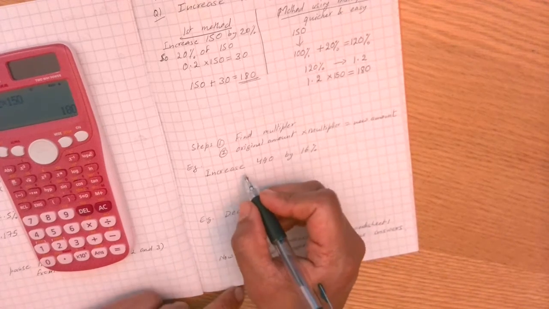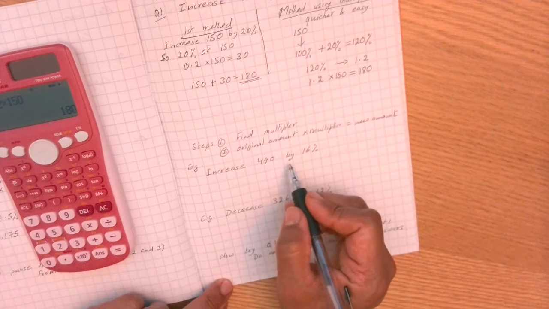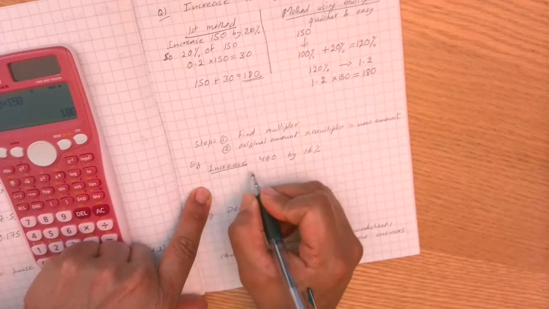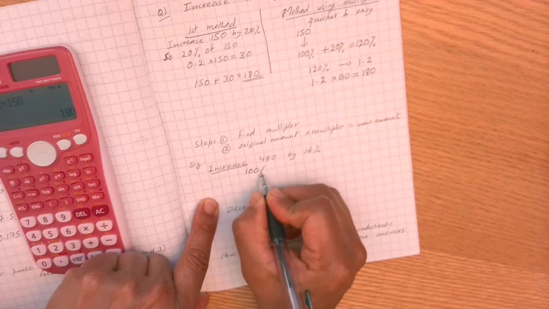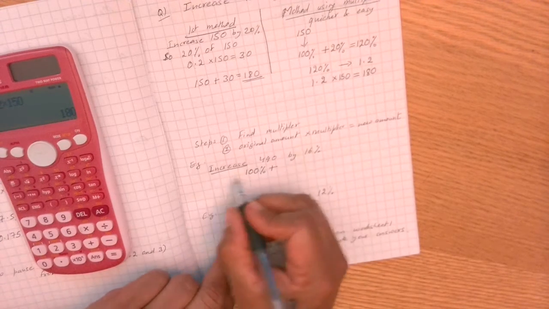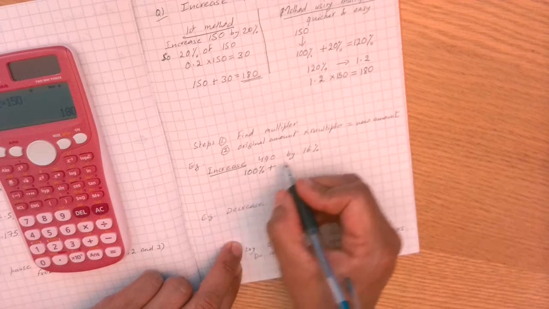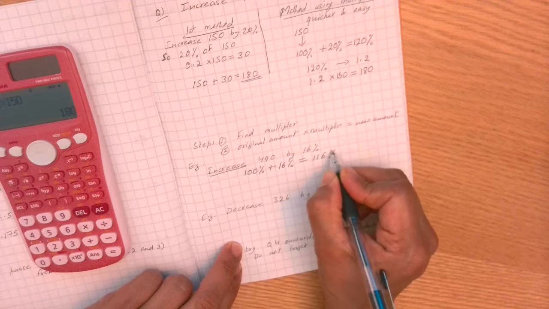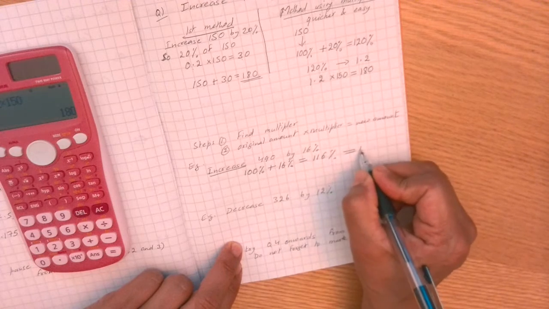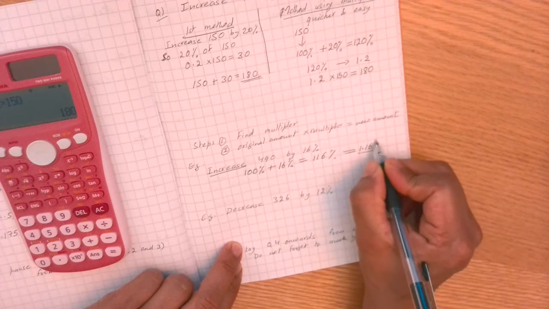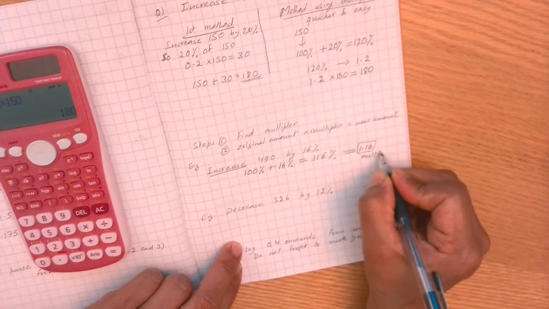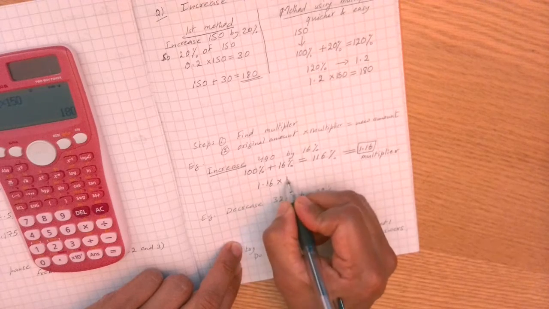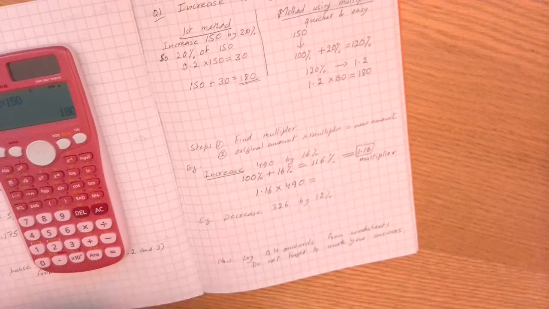Let's try another question. Increase 490 by 16%. Because it is an increase, we take our 100% and this time add 16%. You get 116%. You change that into a decimal, 1.16, and that becomes your multiplier. Then you take 1.16 and multiply it by 490 to get your answer.